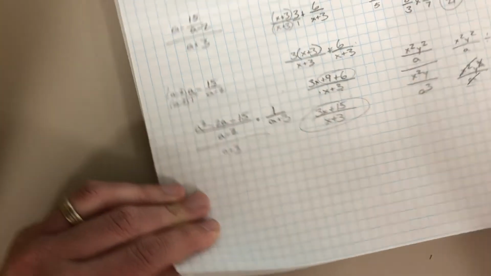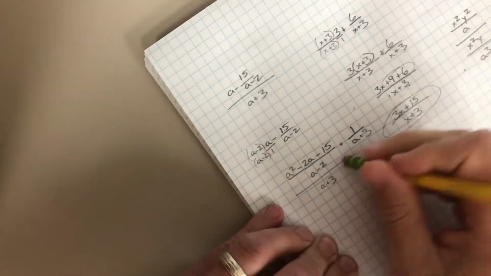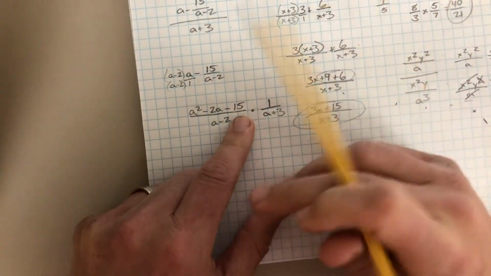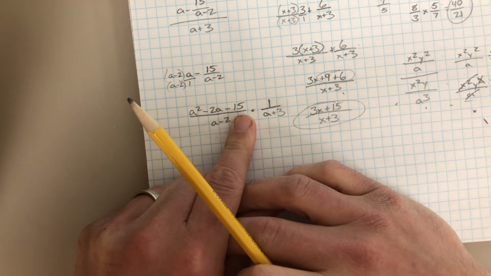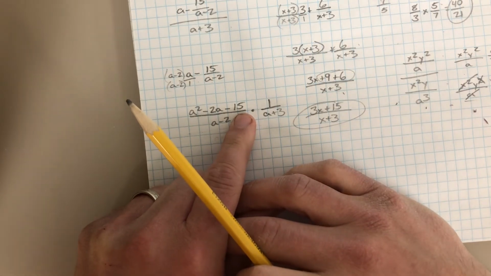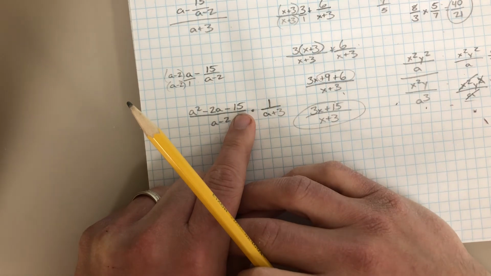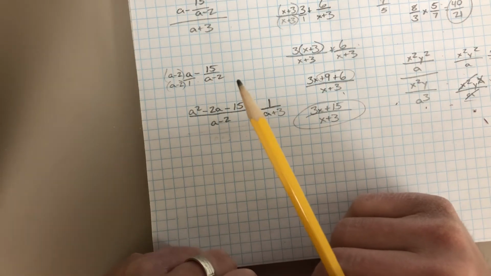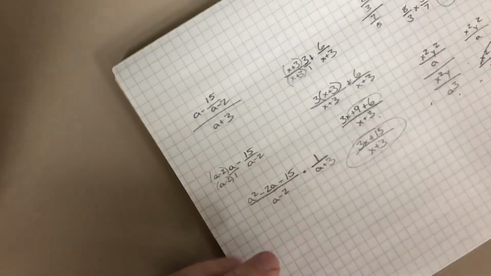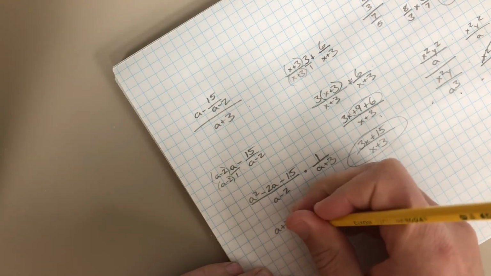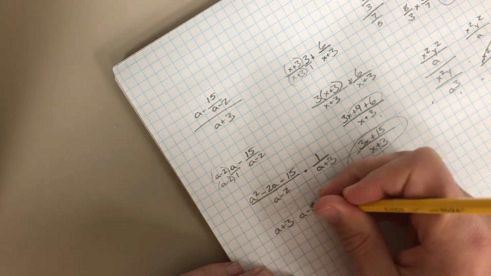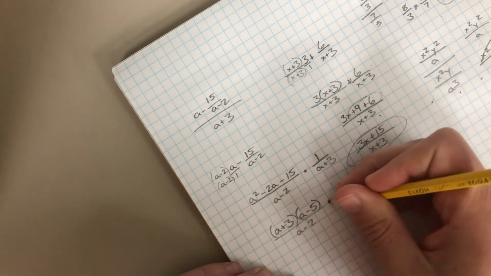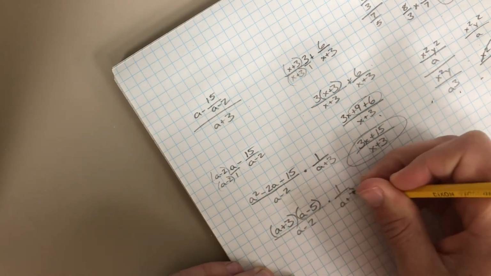Now, let's see what we can simplify out here. So here I have a trinomial. Do I have two numbers that multiply together to get negative 15 and add together to get negative 2? That would be negative 5 and positive 3. So I have a plus 3, a minus 5, over a minus 2, times 1 over a plus 3.